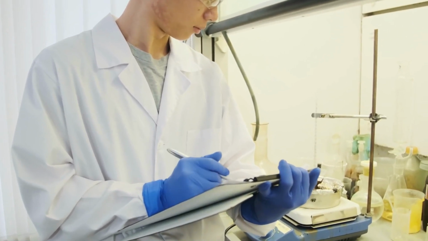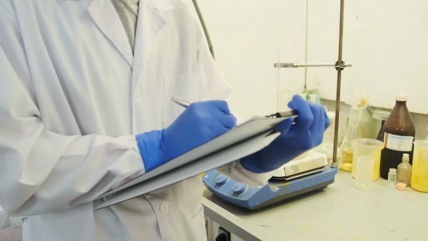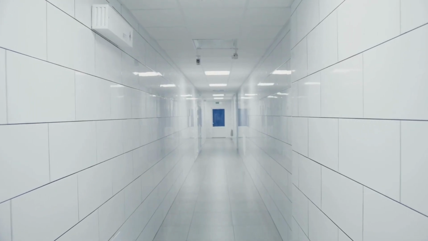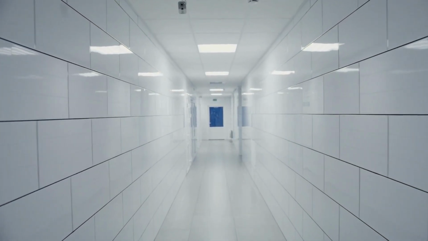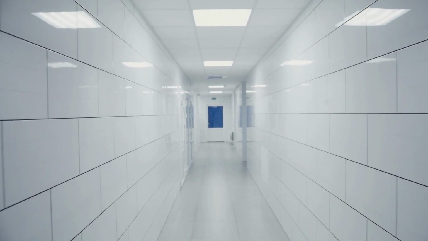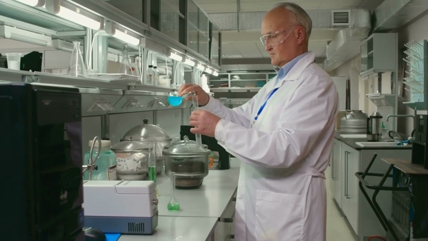Kjeldahl analysis is an essential technique used in various fields, including food analysis, environmental monitoring, and pharmaceutical research. Remember, precision and accuracy are keys in Kjeldahl titration. Always ensure proper measurement and handling of chemicals, as well as following safety precautions.